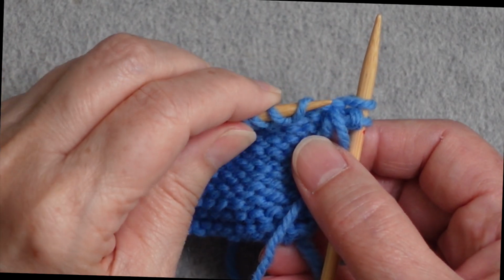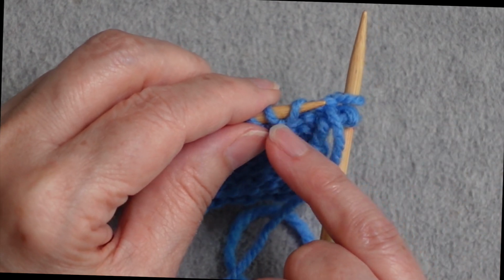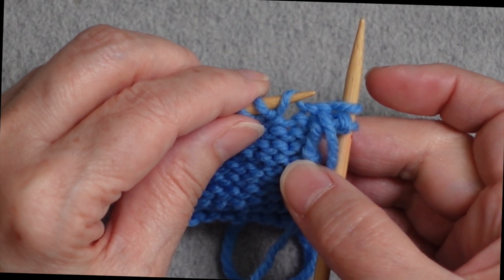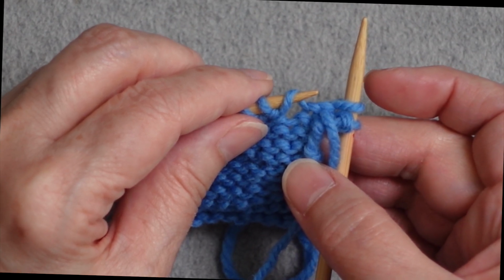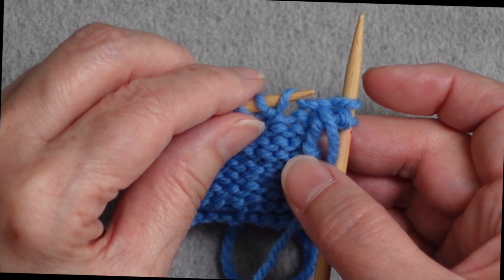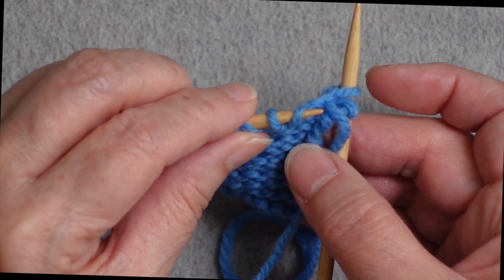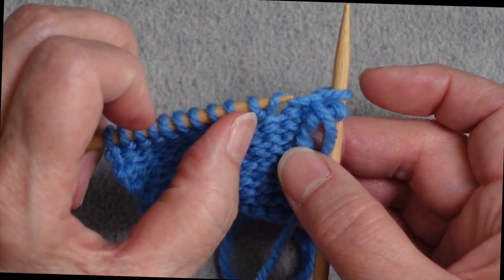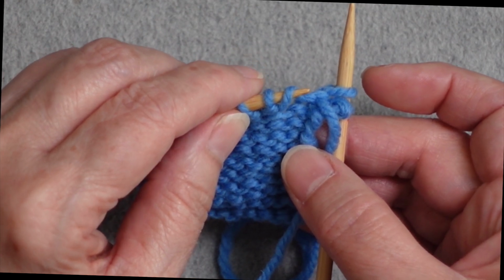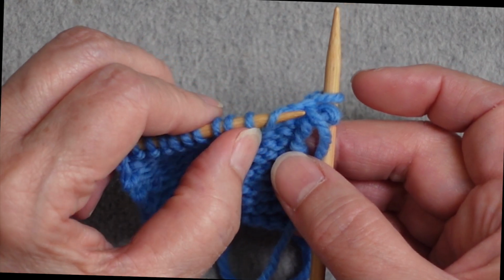When we are working a make one increase, we're going to work this strand as a purl stitch, but what we want to happen is for it to twist as it comes off the needle. Anytime you want to create a twisted stitch, whether it's a knit or a purl, whether it's a lifted strand like this or a regular live stitch on the needle, anytime you want it to twist, you need to work it through the trailing leg of the stitch.